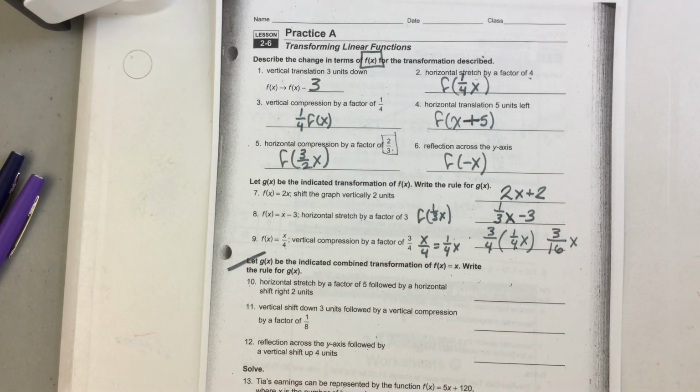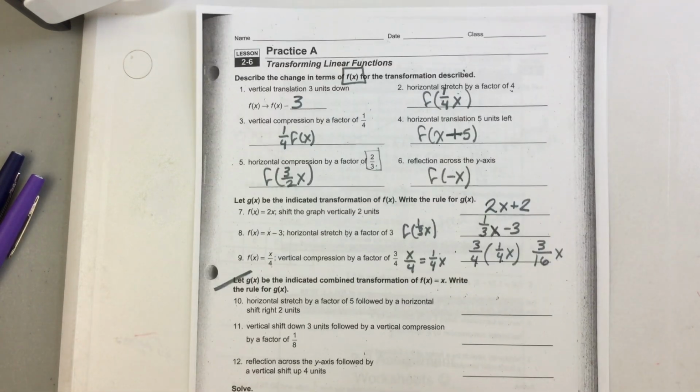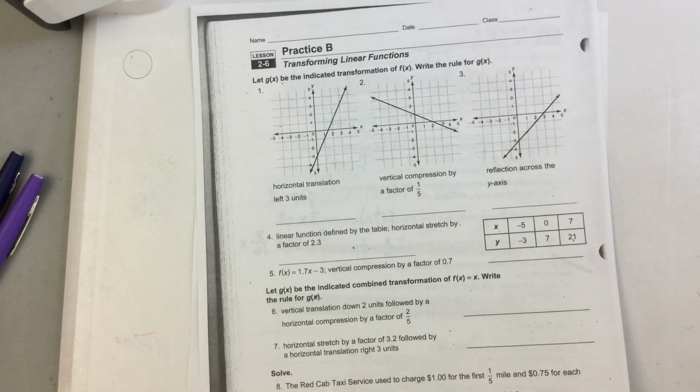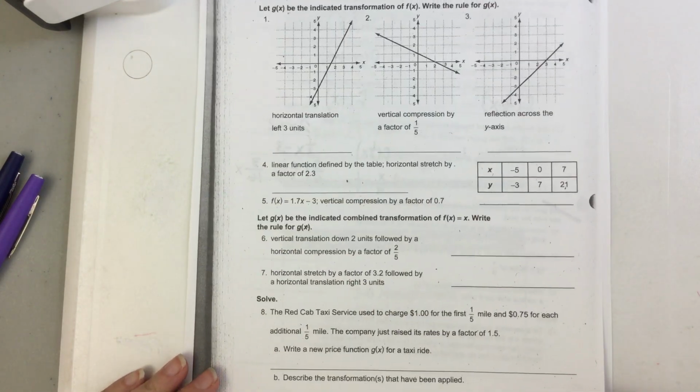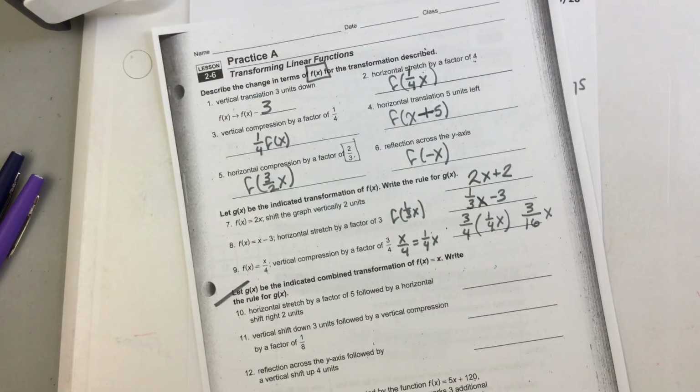So I did more than half of side A with you. So what you'll do for your assignment is go ahead and finish side A and check out side B. I hope you guys had a great day today learning about transformations, and I will talk to you soon.